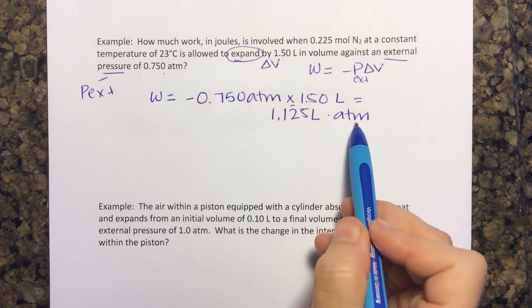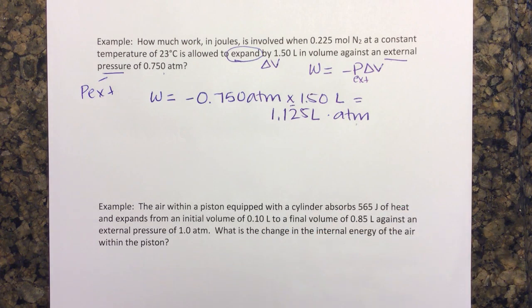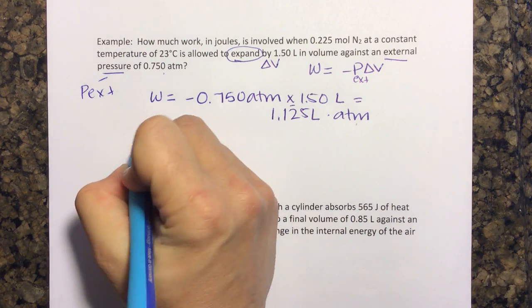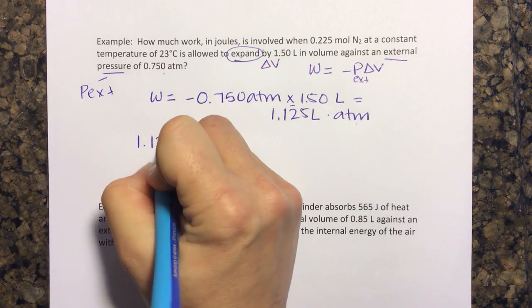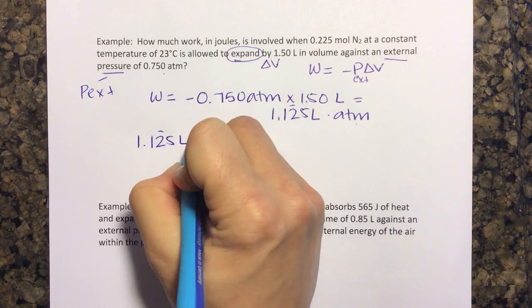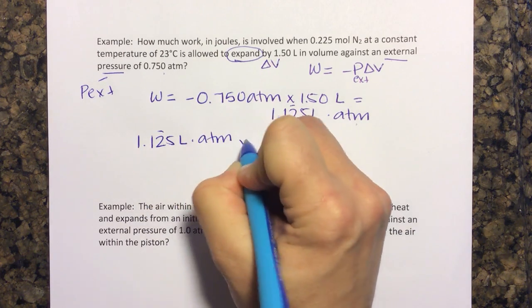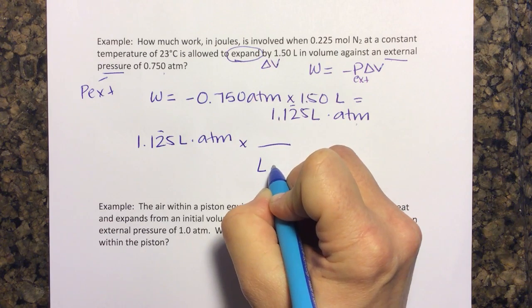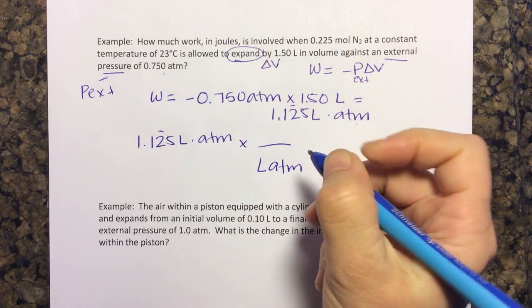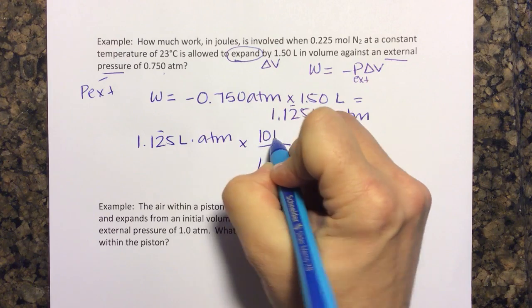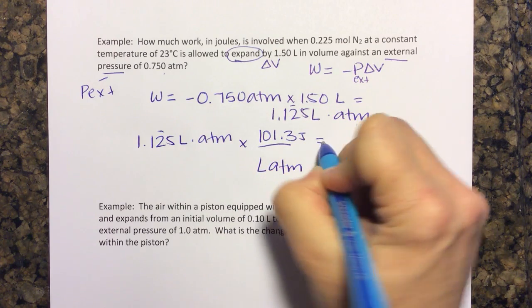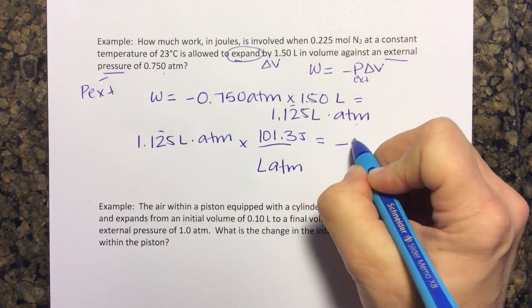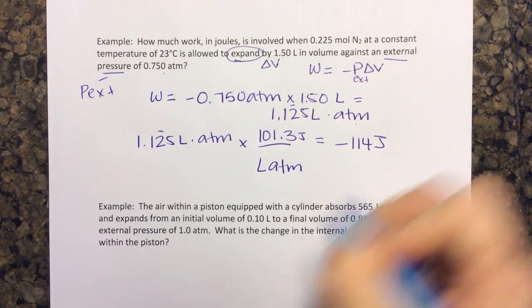Now we have liters times atmospheres in work. If you recall from before, that's energy. So we want joules. How do we get joules? We use that conversion factor. So 1.125 liters times atmosphere, times the conversion factor from earlier, 101.3 joules per liter atmosphere, equals minus 114 joules.